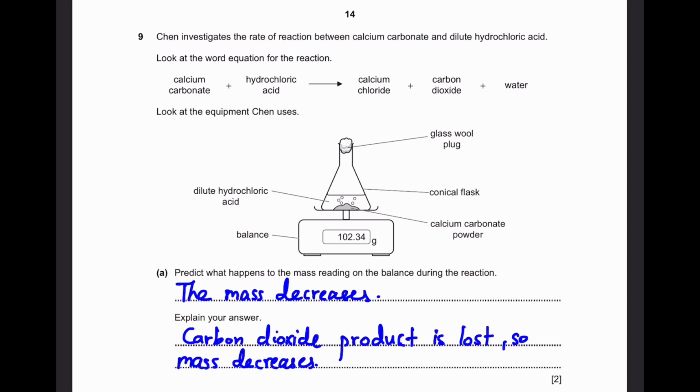A. Predict what happens to the mass reading on the balance during the reaction. The mass actually decreases because we can see that the carbon dioxide product over here escapes through the glass wool plug, and that's why it takes the carbon and oxygen atoms, or at least some of the carbon and oxygen atoms, out with it. Because those carbon and oxygen atoms have mass, the mass decreases as it escapes.